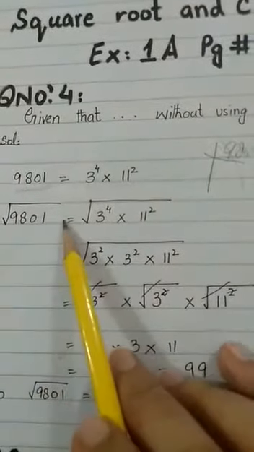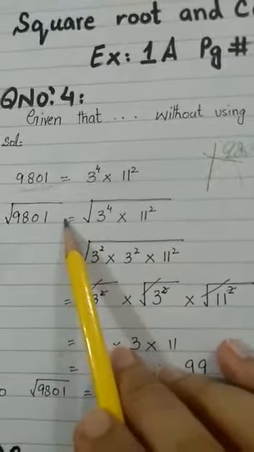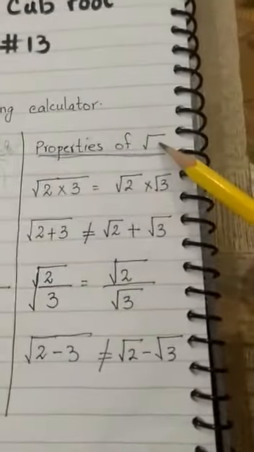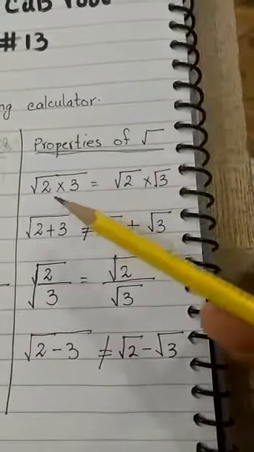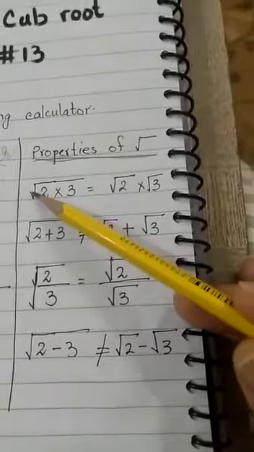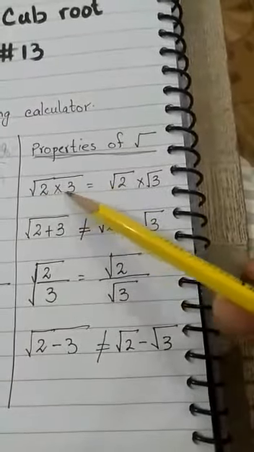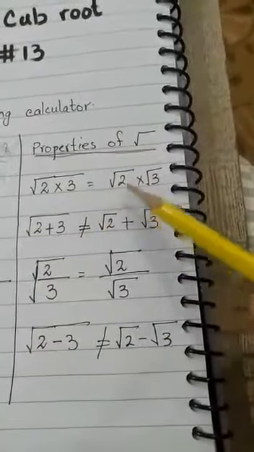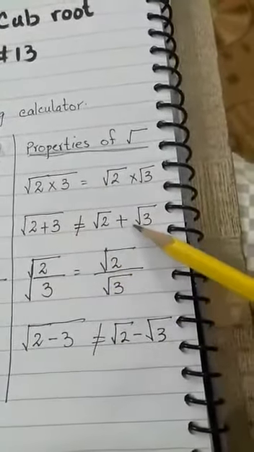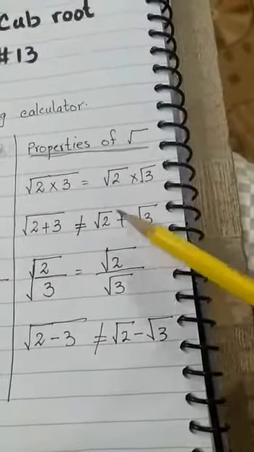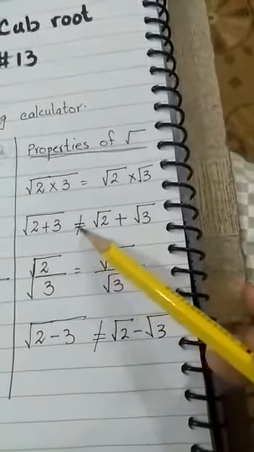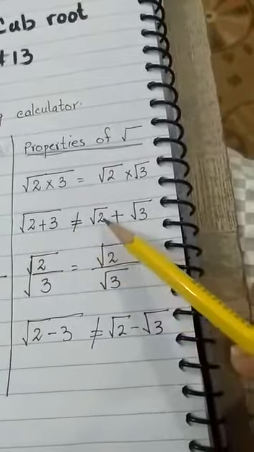Before explaining this question, I want to discuss the properties of the square root with you. The properties of square root are: when two numbers are going to multiply with each other, when there is a combined square root of these two numbers, they can be separated. But in addition, they can't be separated. Okay? Means combined square root of 2 plus 3 is not the same as square root 2 plus square root 3.